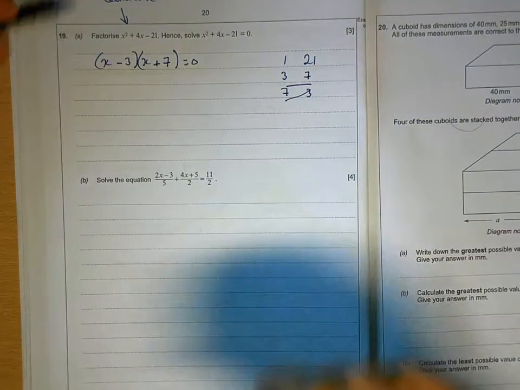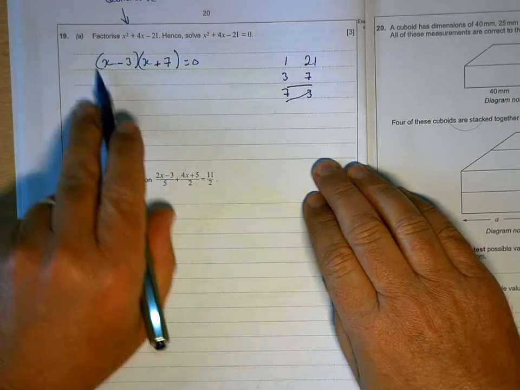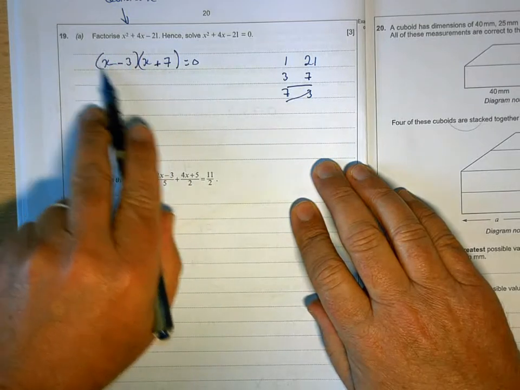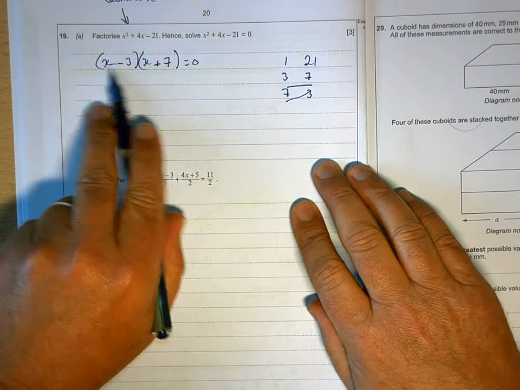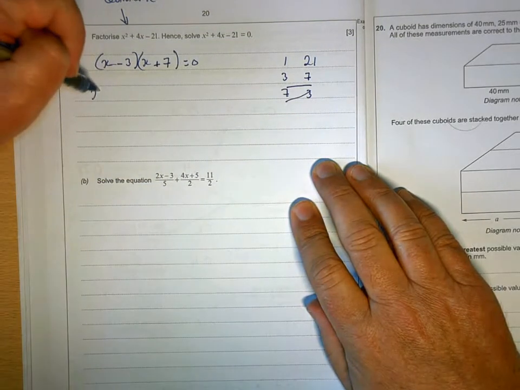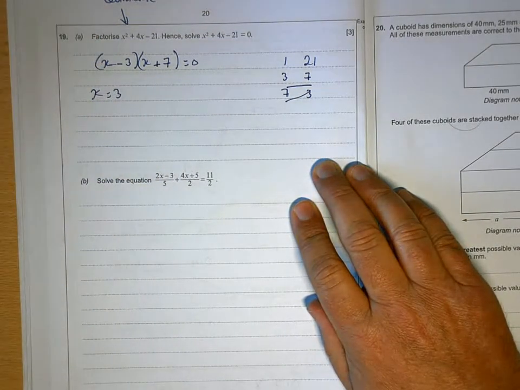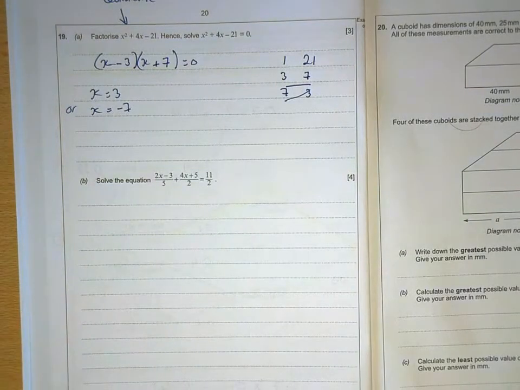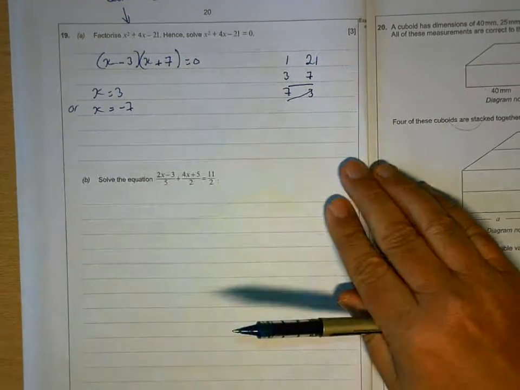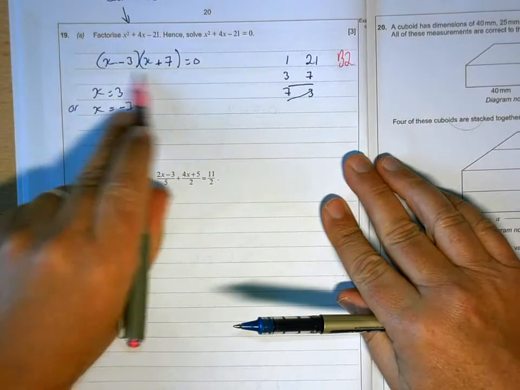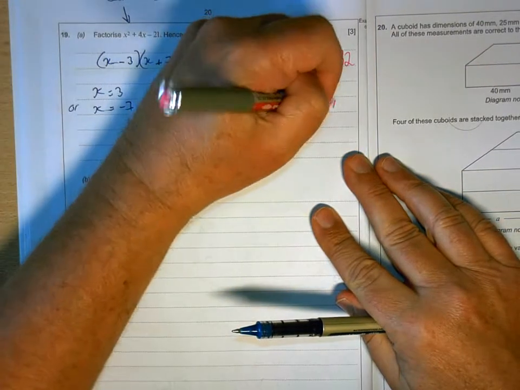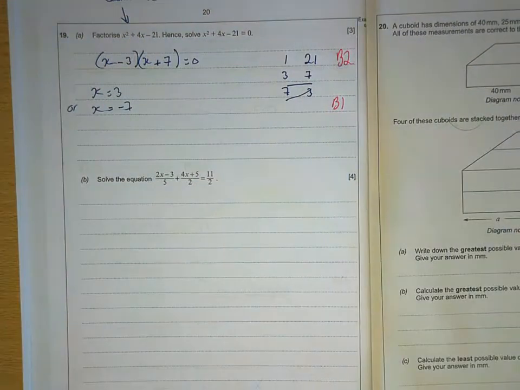So the factorizing part is that in brackets, and then to solve that equals 0, either the x value has to make this bracket go to 0, which would be x is 3, because 3 take away 3 is 0, or that one has to go to 0, which would mean it would have to be negative 7. So there's 2 marks for the factorizing bit, x minus 3 bracket x plus 7, and 1 mark for writing down the solutions, x is 3 and x is negative 7.